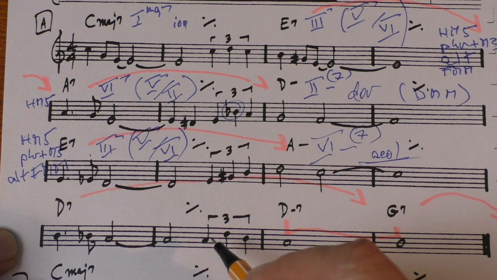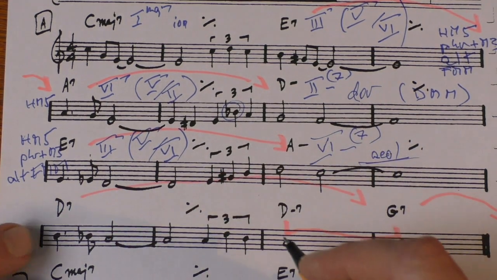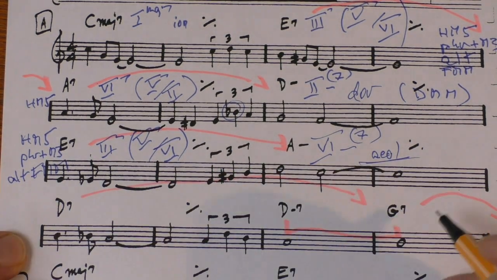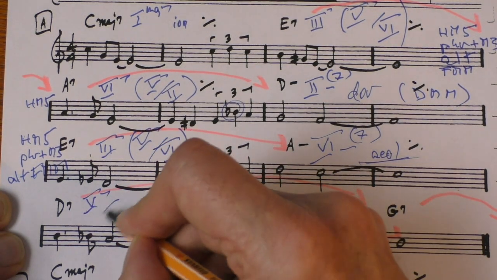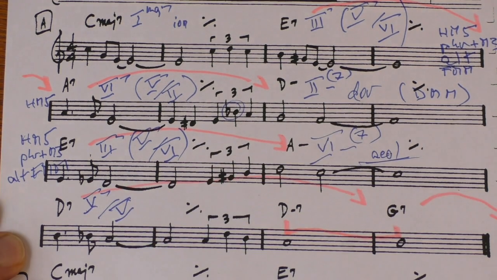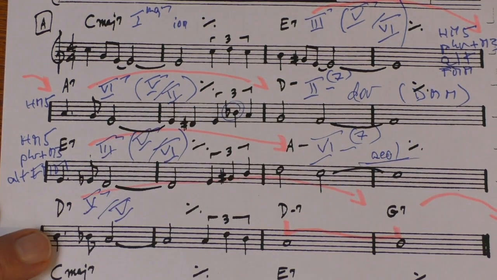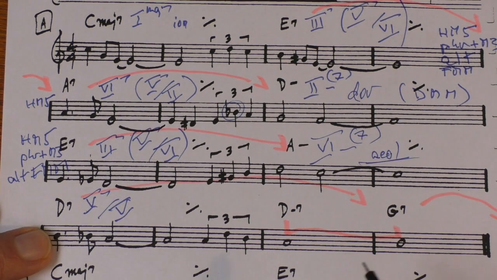Then we have the D7 here, which is the 5 of the 5. That is the 5-7 of 5. And on the 2nd degree we have Dorian.